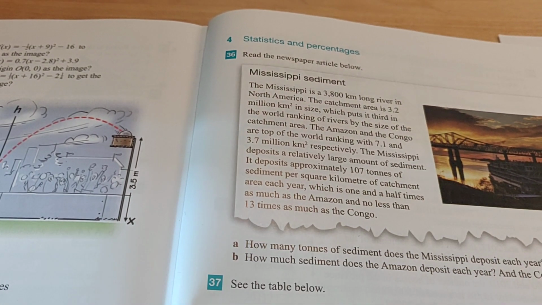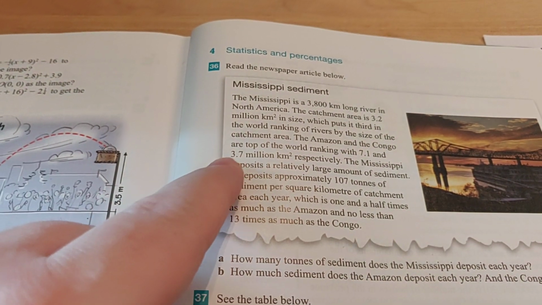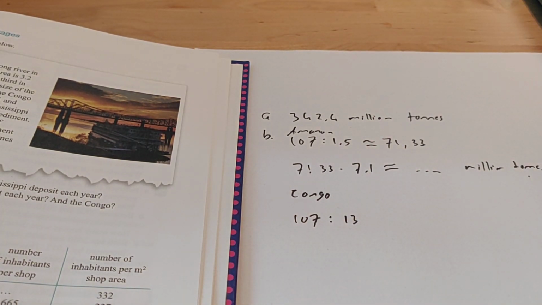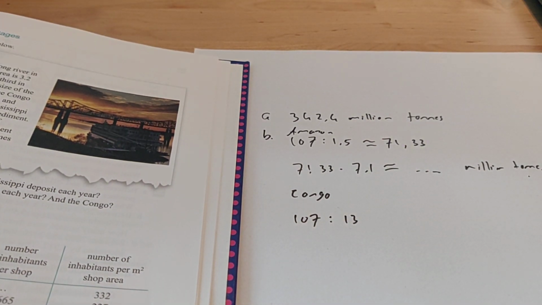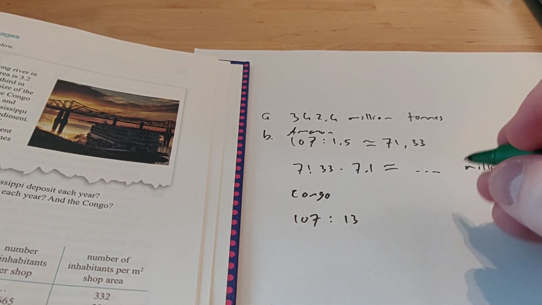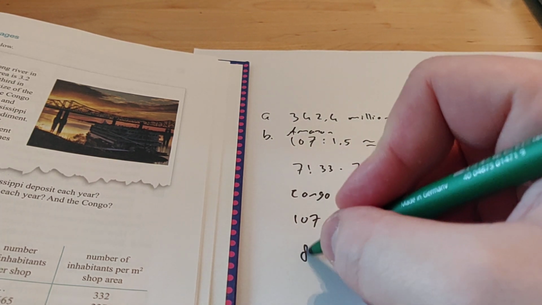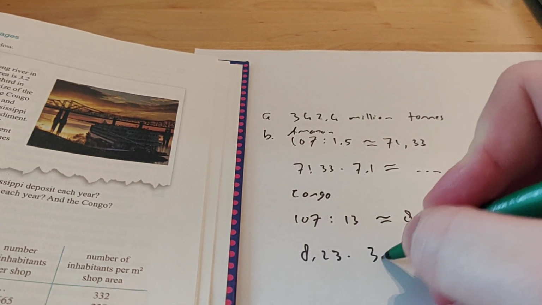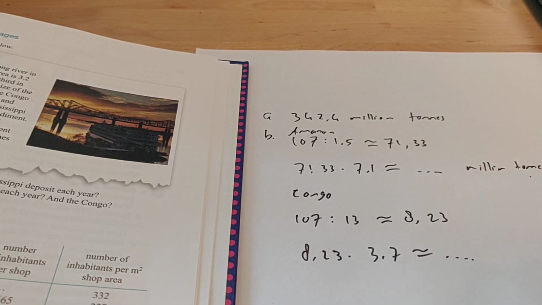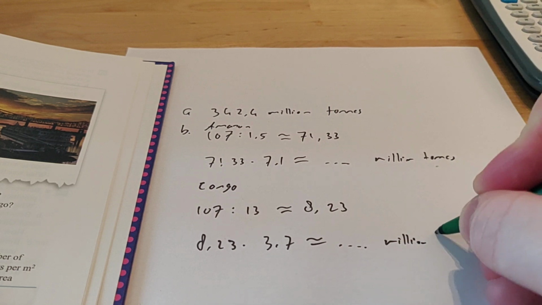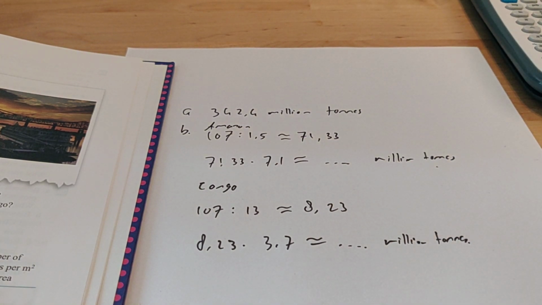So apparently the Congo is a river with not a whole lot of sediment. And also this is the catchment area for the Congo. So what we need to do is first take the 107 and divide that by 13, because then you know the amount of sediment per square kilometer. So that's 8.23, and then you have to multiply that with the catchment area for the Congo. Now if you type that in, you know the answer, also in millions of tons, so million tons. And that's about it. So this was exercise 36. Thank you for watching, and I'll see you later.